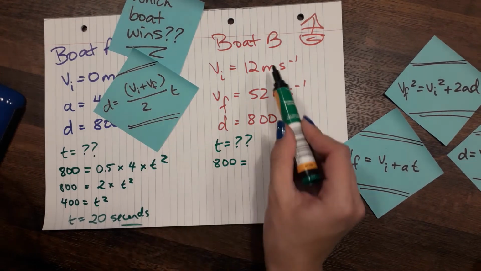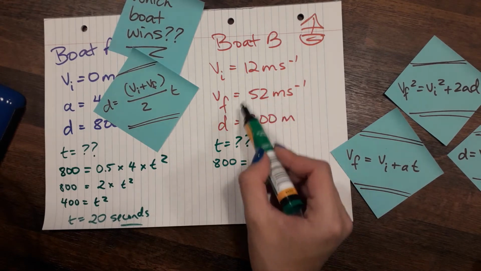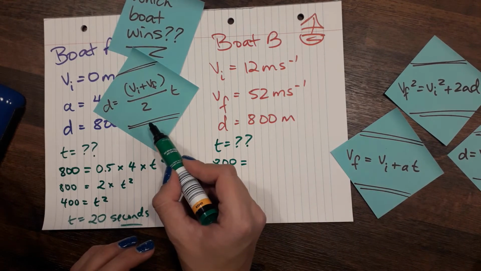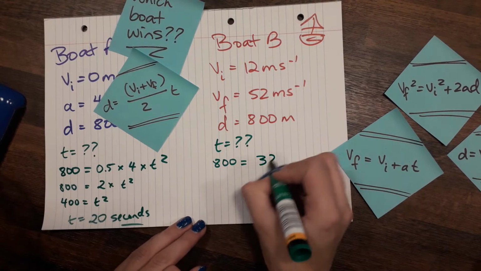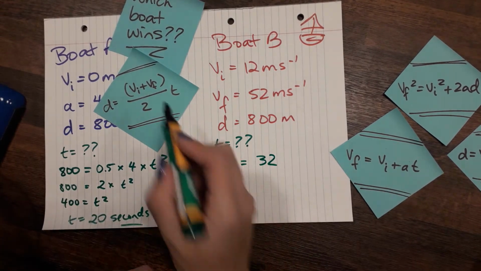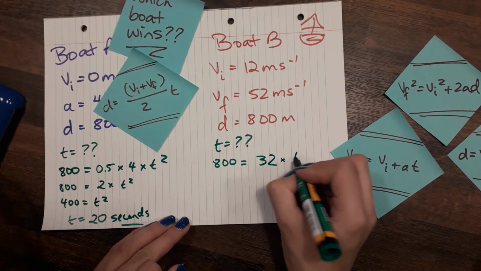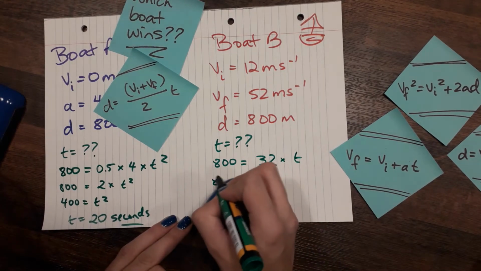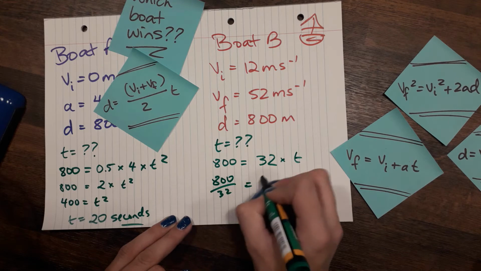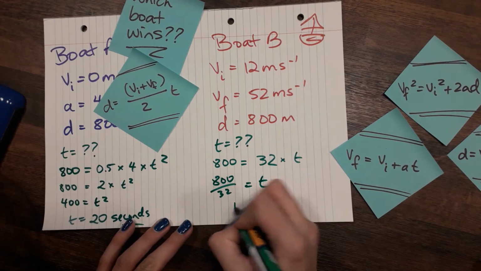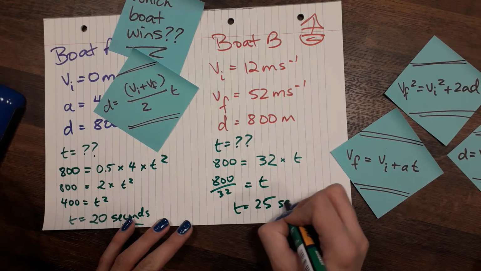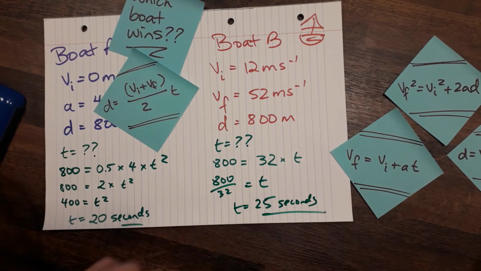VI plus VF is going to be 12 plus 52, so that's 64 divided by 2. So 64 divided by 2 is 32. I'm just going to go straight in for it, times time. So that means that 800 over 32 is what the time is. In your calculator, that will be 25 seconds.